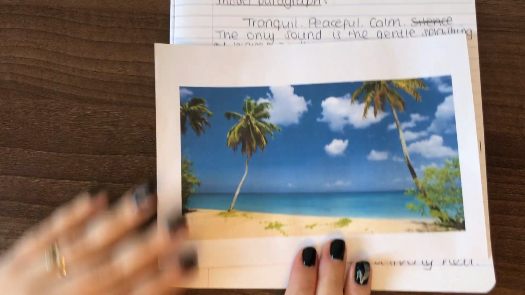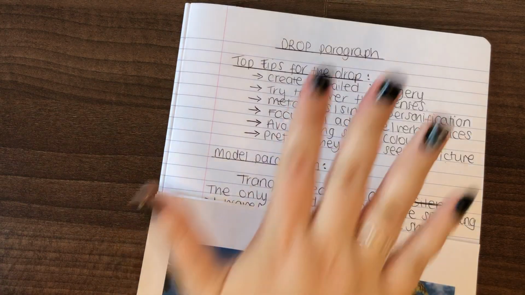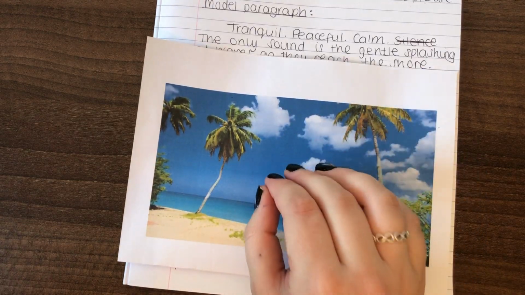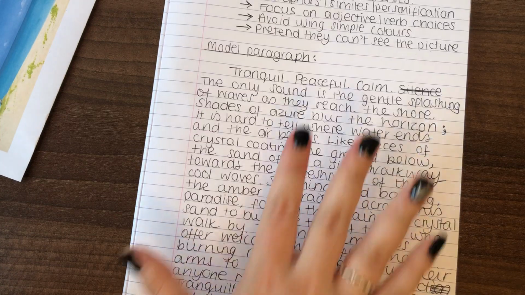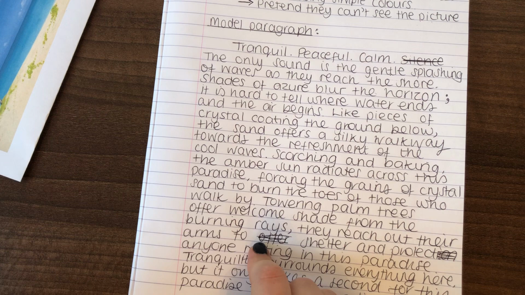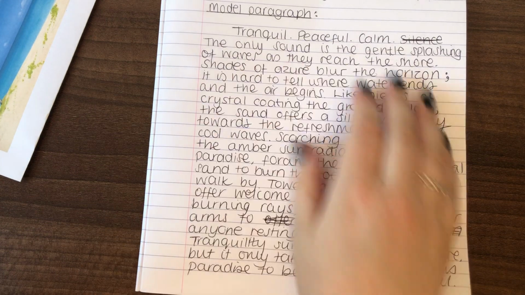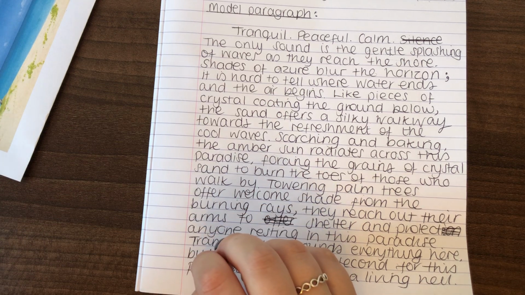Okay, there we go. That's how you do a drop paragraph. That's some of the things you should be including, and there's an example there. Give it a go yourself, see how it goes, try and use these tips, try and make it nice and detailed. We're looking for a good paragraph. This does look quite long, but I've used quite big handwriting so that you're able to see. But that's the kind of level of description we're going to be looking for. Good luck, and see you next week for your shift paragraph.